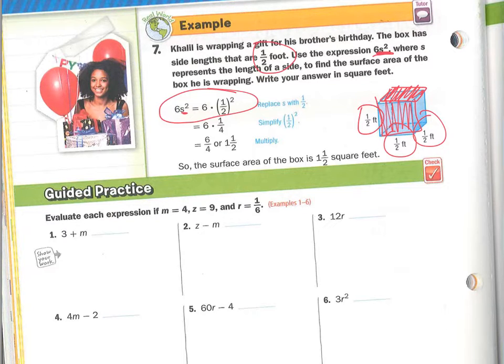So in case anyone is still getting confused on the math right there, let's take a look at just that part and how they got the 1/4. Okay, because we always have to do that exponent first. 1/2 squared means 1/2 times 1/2, and 1/2 times 1/2 is going to be equal to 1/4. Okay, so that's where they got that 1/4 right there.